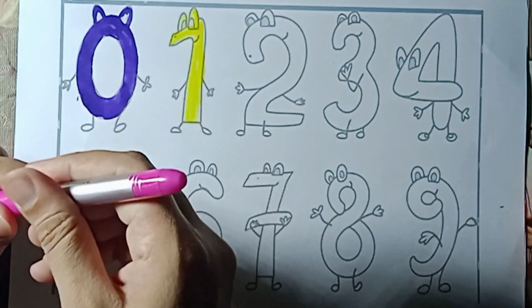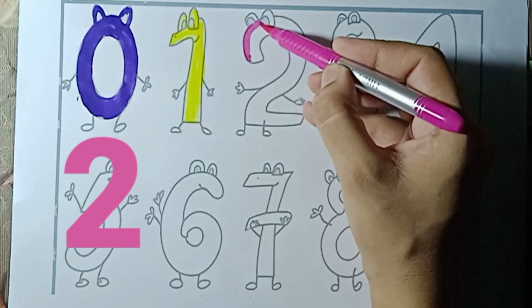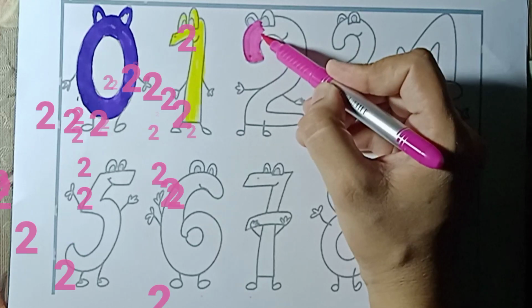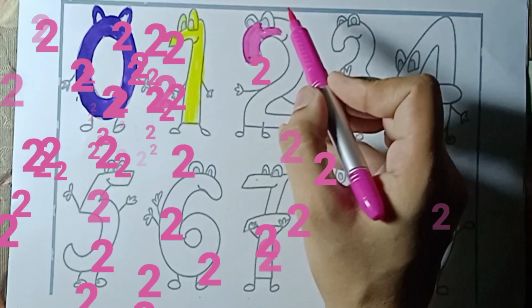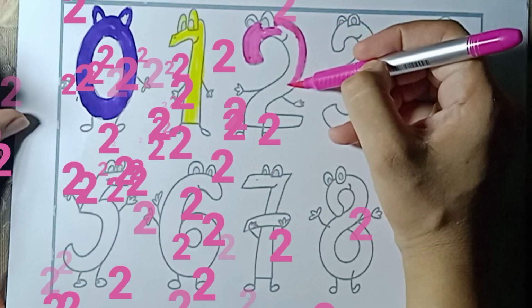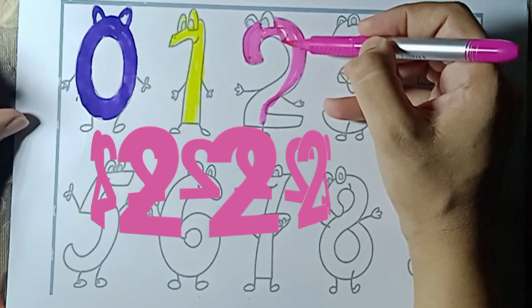Pink color. 2. Pink color. 2. Very good. Pink color. 2.